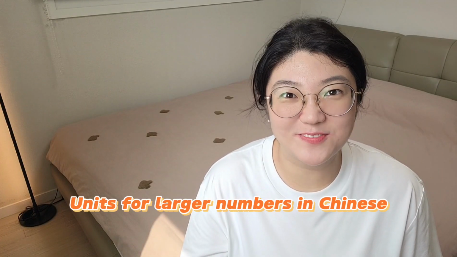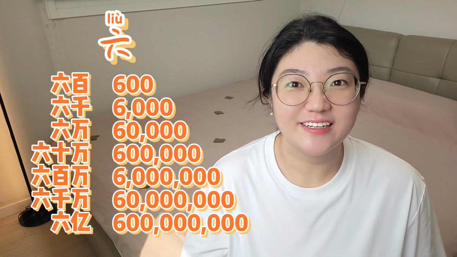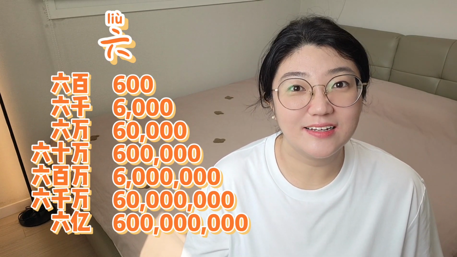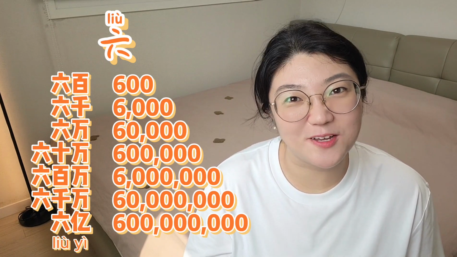Now let's discuss some units for larger numbers in Chinese, which have a slightly different system than in English. In Chinese, 百 represents hundreds, while 10 represents thousands. For 10,000s, we use the unit 1, and for 100,000s, we use 10万. Millions are represented by 百万, while 10 millions are represented by 千万. Let's take the example of the number 6 and combine it with all these larger units. Then we have 600, 6000, 6万, 60万, 600万, 6000万, and 6亿.